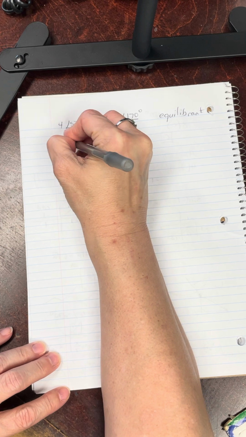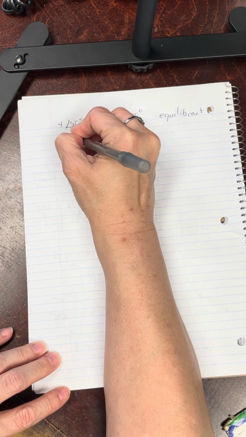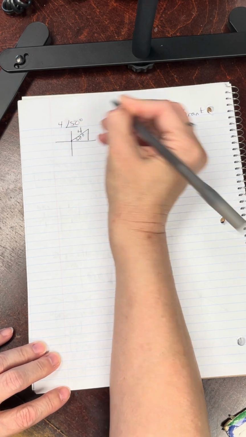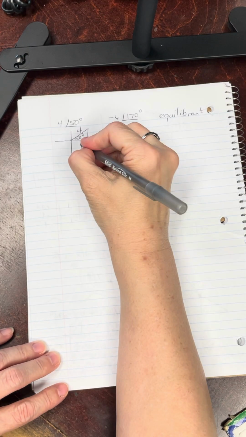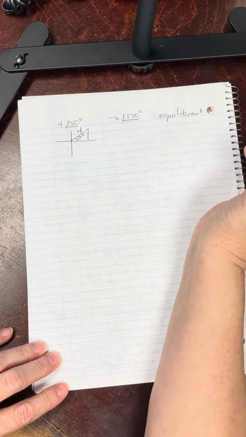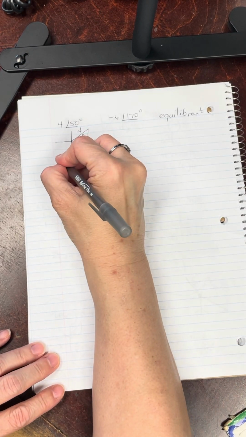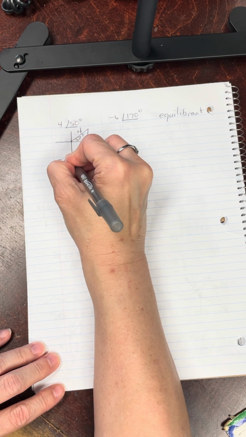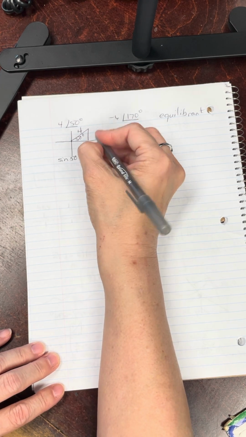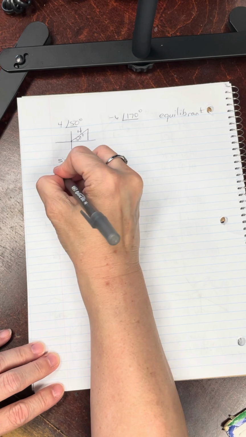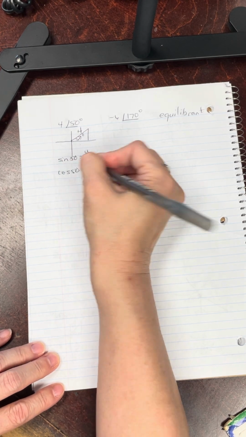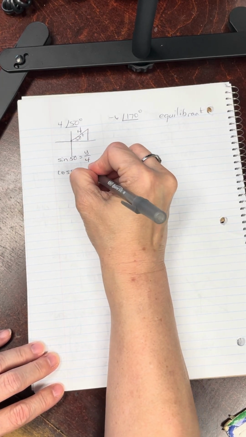So let's graph our 50 degrees and our hypotenuse of 4. So that I know that my x answer is positive, my y answer is positive. We're going to do on the calculator, sine of 50 equals the y over 4. Cosine of 50 is the adjacent, so x over 4.